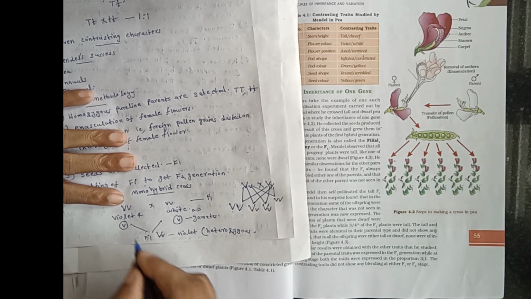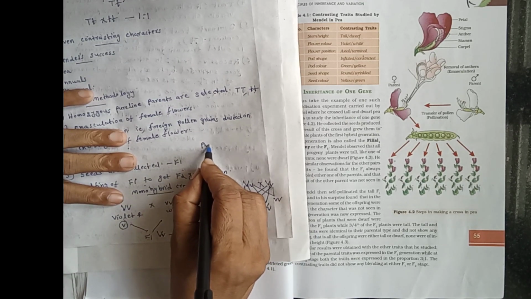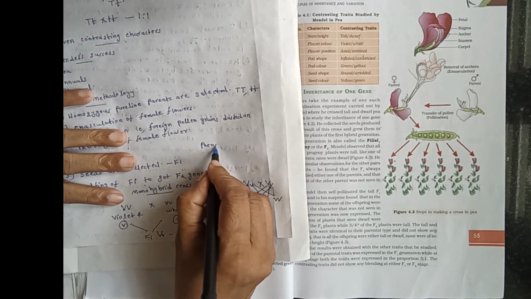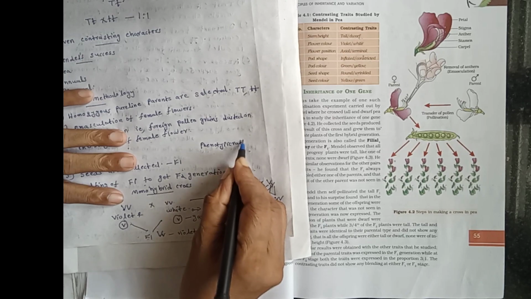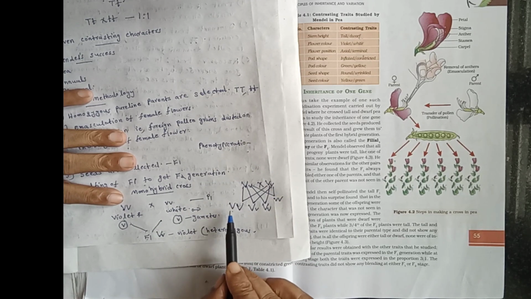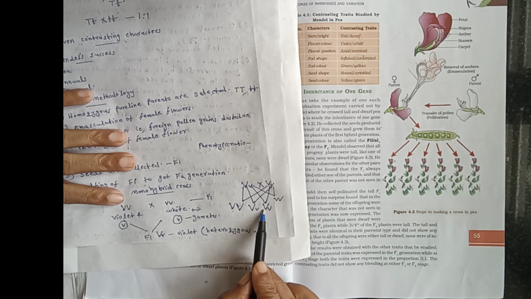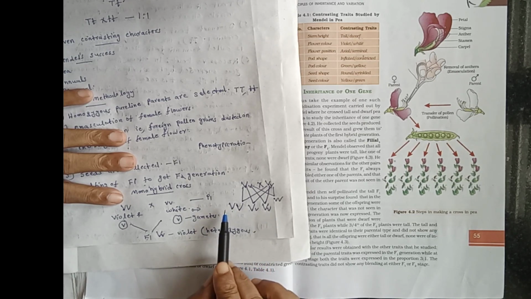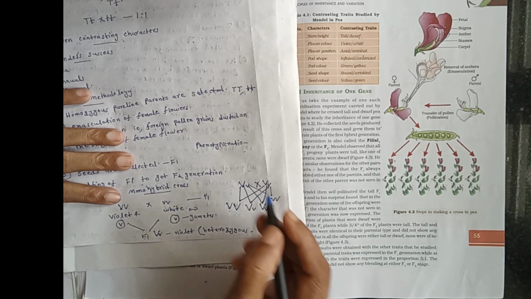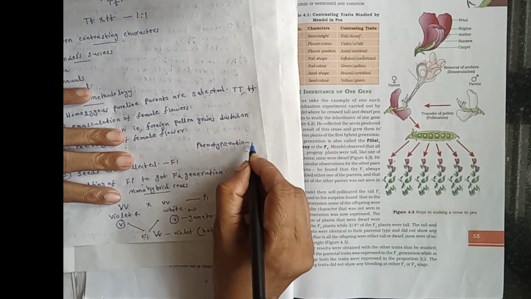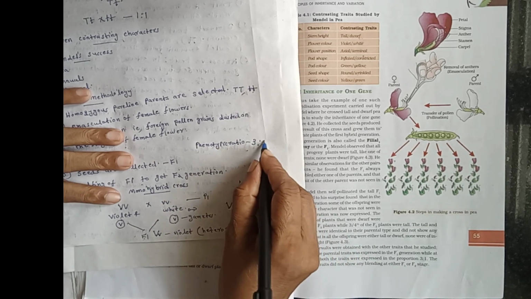Then we write the phenotypic ratio. That is 1 homozygous violet and 2 heterozygous violet, but in appearance all 3 of them are violet color. So phenotypic ratio is 3 violet and 1 white.